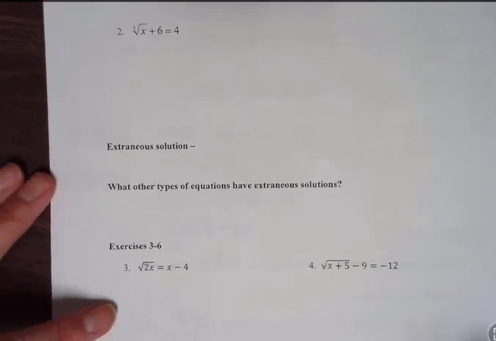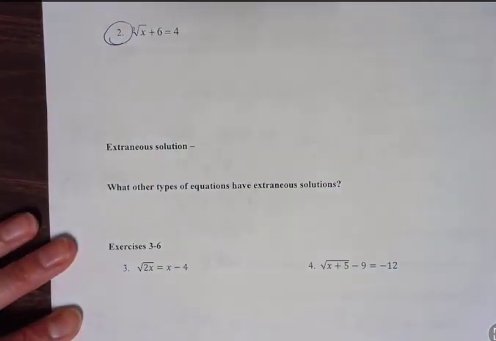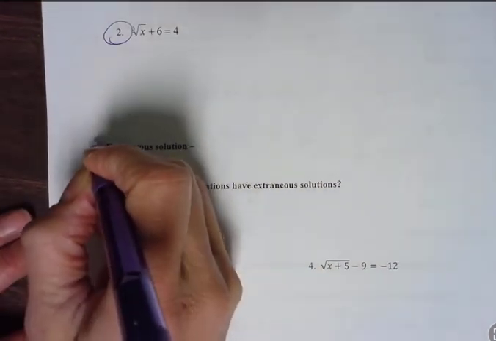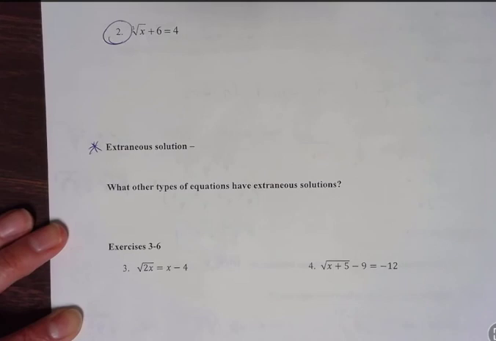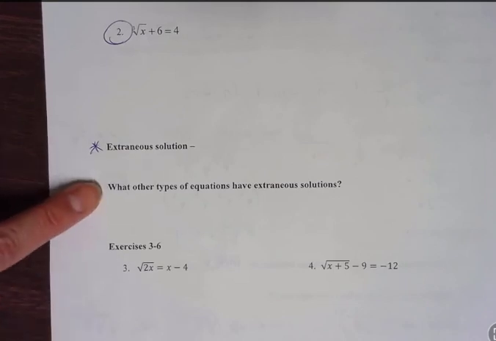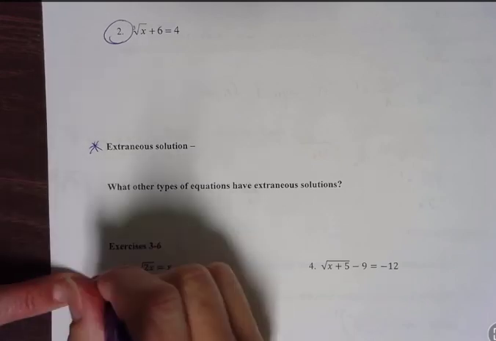I'm going to ask you to go ahead and complete for homework number 2. I'd like you to just jot down a quick definition of extraneous solutions. Just write down also what other types of equations have extraneous solutions from our last chapter. And then I'd like you to try number 3.